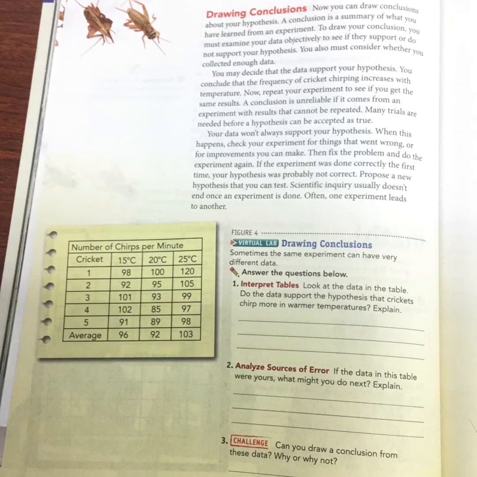Propose a new hypothesis that you can test. Scientific inquiry usually doesn't end once an experiment is done. Often, one experiment leads to another. In drawing conclusions, sometimes the same experiment can have very different data.